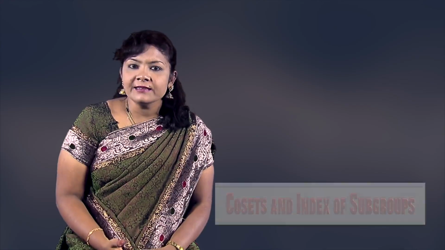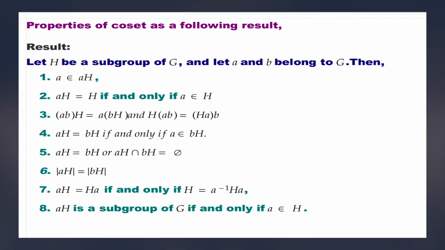Let us see some properties of cosets as the following result. The result is, let H be a subgroup of G and let a and b belong to G. Then the first property is a belongs to aH. The second one is aH is equal to H if and only if a in H. Third, (ab)H is equal to a(bH) and H(ab) is equal to (Ha)b. The fourth one is aH is equal to bH if and only if a belongs to bH.